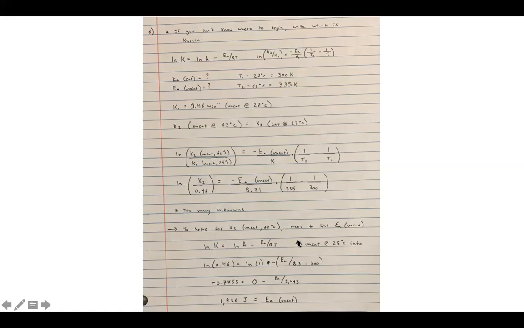What I'm going to do to this equation is input my values from my uncatalyzed reaction at 25 degrees Celsius. So my rate constant for the uncatalyzed reaction at 25 degrees Celsius is 0.46. That statement at the end of the prompt that says that the frequency factor is the same for all reactions allows me to assume that it is 1.